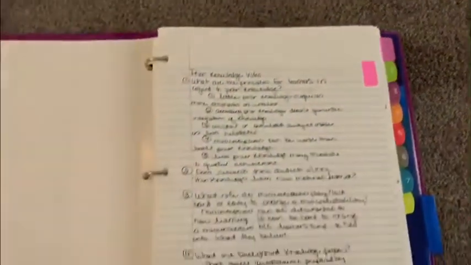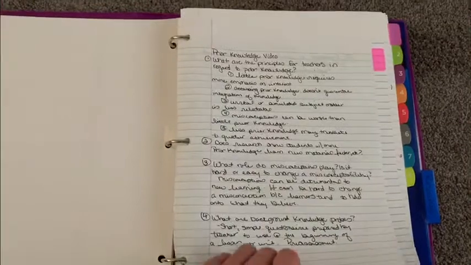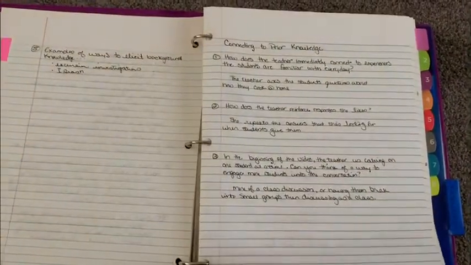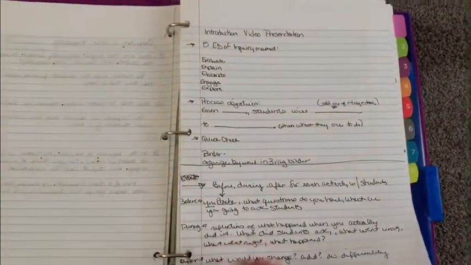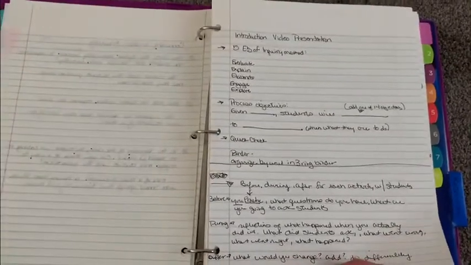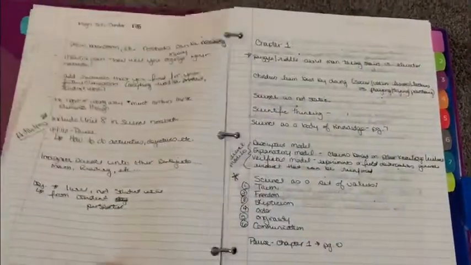So for Unit 1, I started with my video notes and reflections. Please excuse my daughter's junky chest in the back. Here are the presentation notes and my chapter notes.